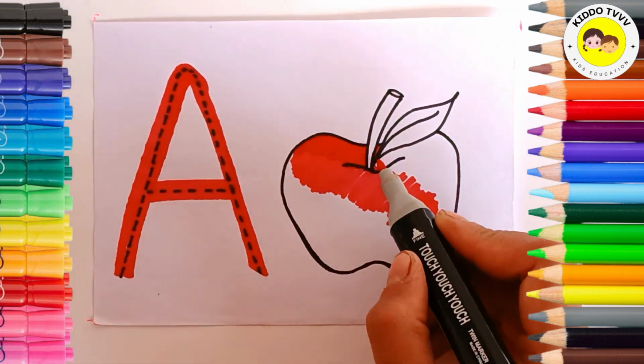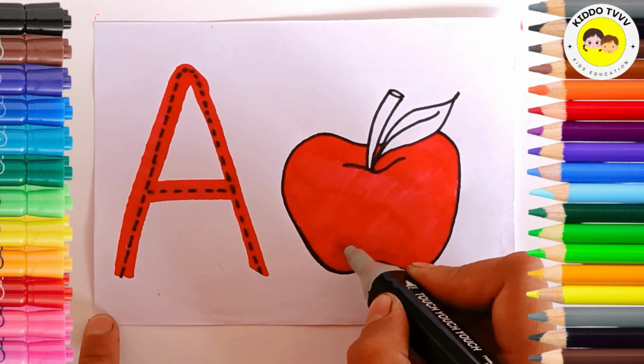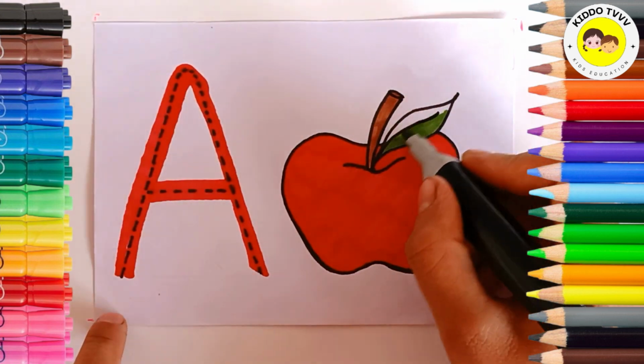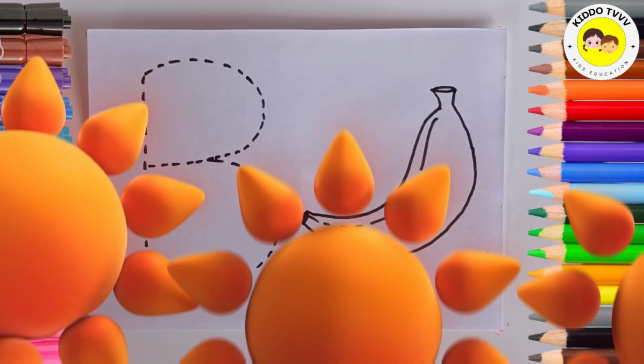A is for apple, red and sweet, a yummy fruit that's fun to eat. It grows on trees so tall and green, a perfect snack for you, it seems.